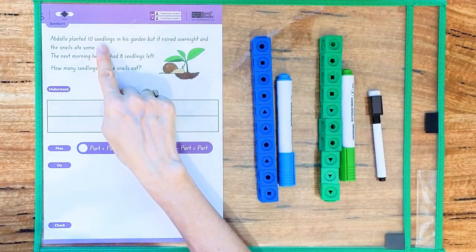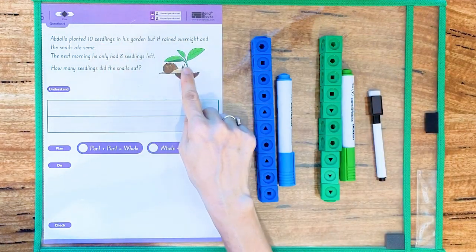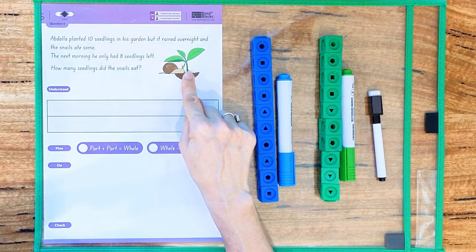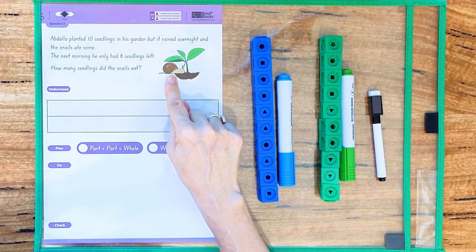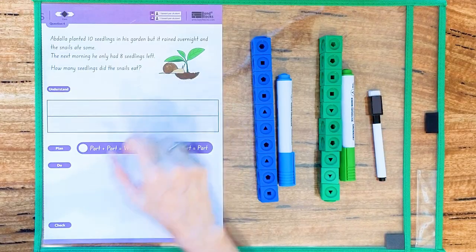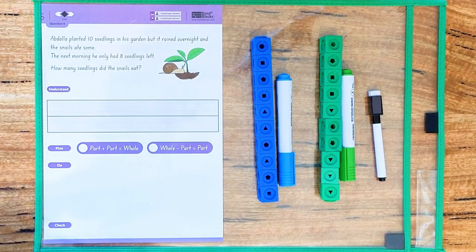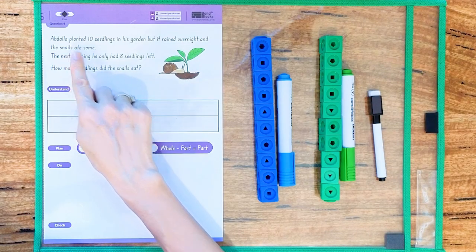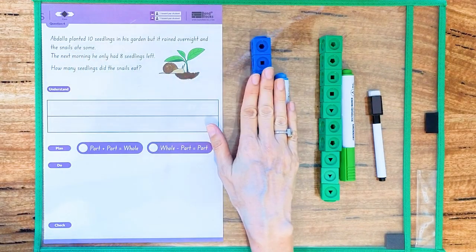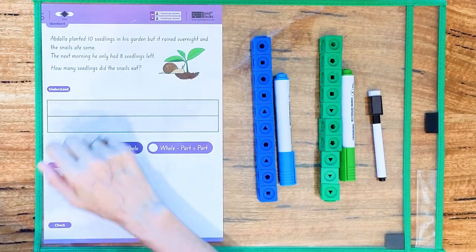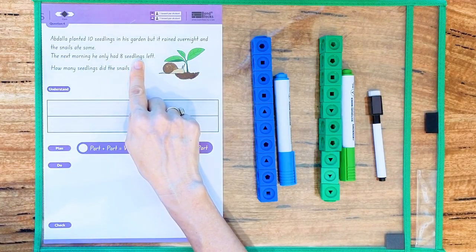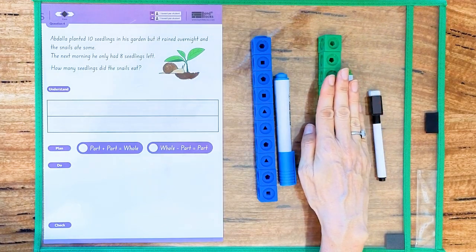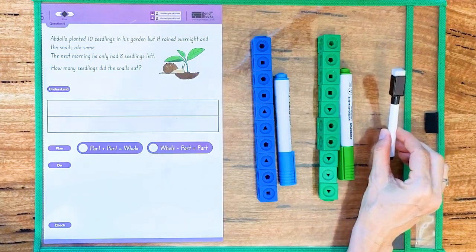This question is about seedlings. Seedlings are very young plants that are still very soft and juicy, and snails love to eat them. There are 2 parts. The part that the snails ate, the seedlings that are inside the snails' tummies, I'll do them in blue. And then there are the seedlings that survived and didn't get eaten by the snails, and I will do those in green. The whole I will do in black.